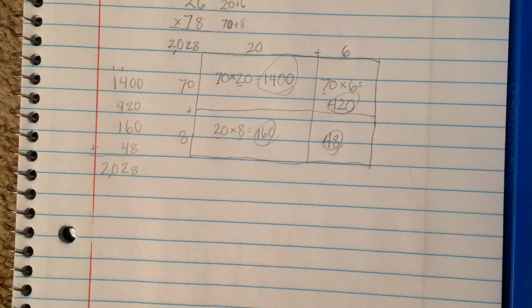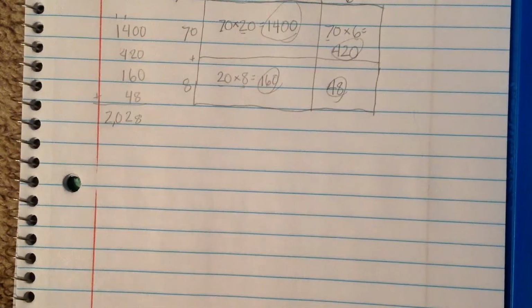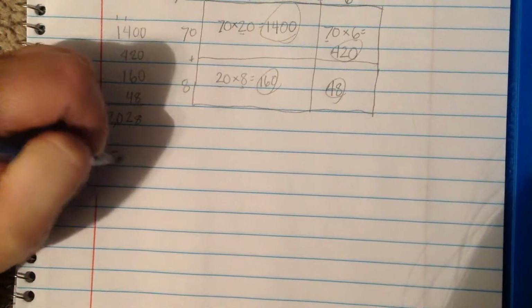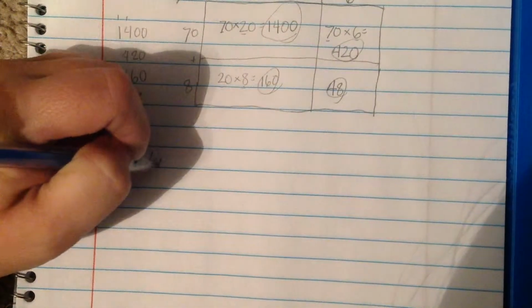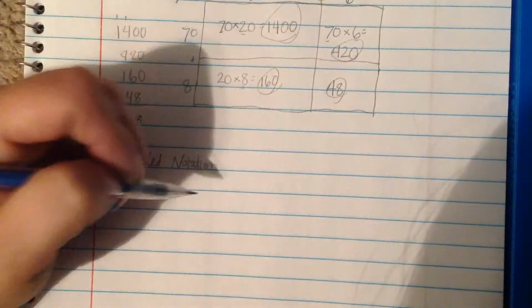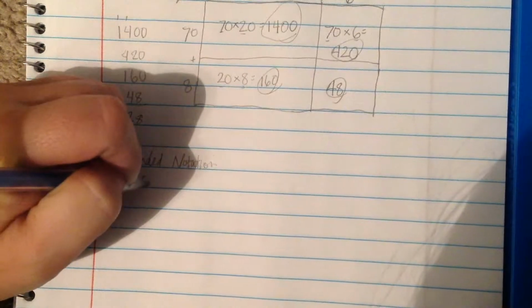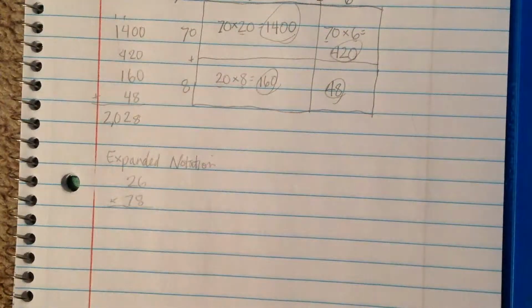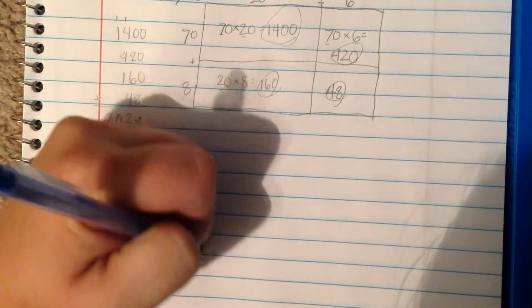For expanded notation, I'm going to do the same thing. Make my area model. This is for expanded notation. I'm going to use the same problem, 26 times 78, so that we can see the difference between each problem. So I draw my area model.